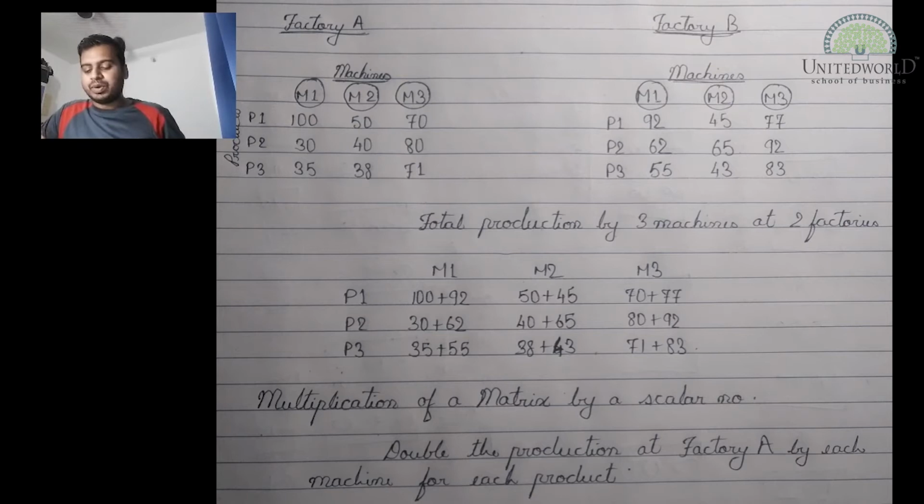So if total production by three machines at two factories, we'll be adding 100 plus 92, that is the number of P1 being produced by factory 1 and factory 2, basically factory A and factory B, by the machine 1. 30 plus 62 is the number of products P2 produced by machine 1 from both factory A and factory B. And similarly, by adding corresponding elements of both the matrices, you get the total production by the three machines at the two factories.